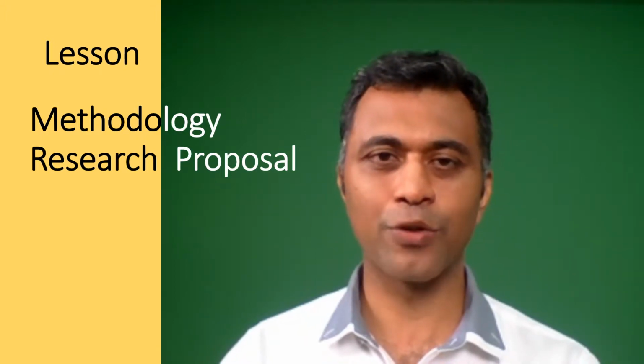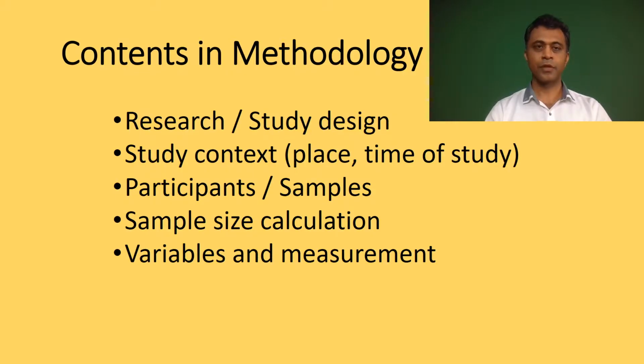Methodology in the research proposal. The next most important part of a proposal is the methodology: how you actually intend to do the research, or the methods of doing the research. Here we'll explore a few sections that, when explained, would help us prepare the methodology. The contents of the methodology would be as such.